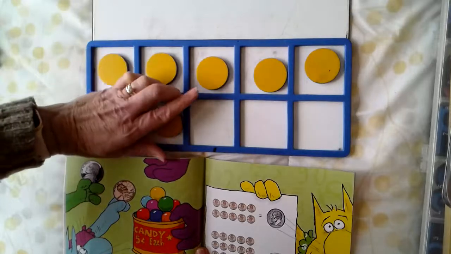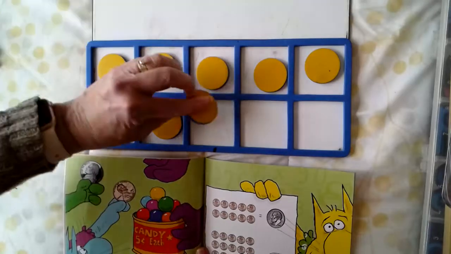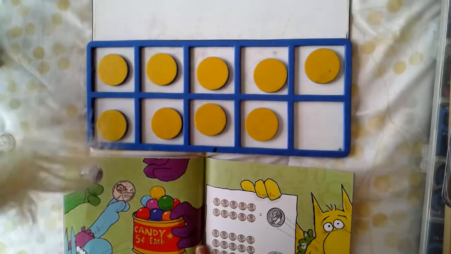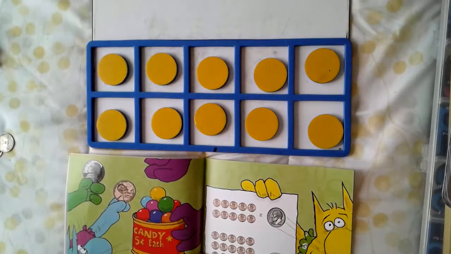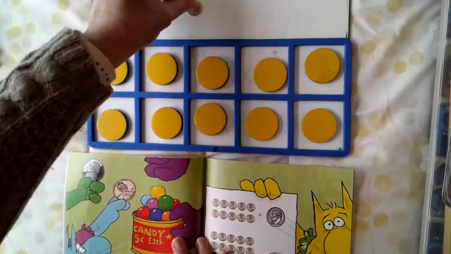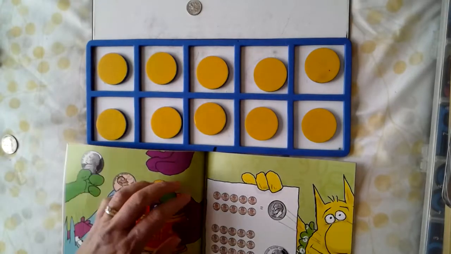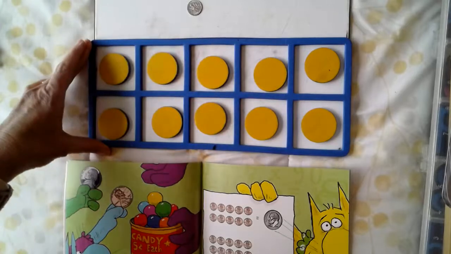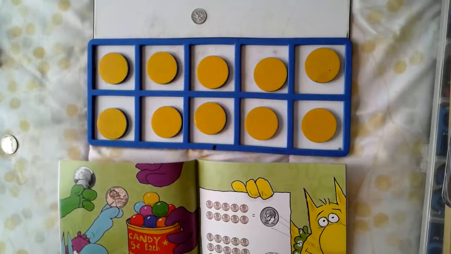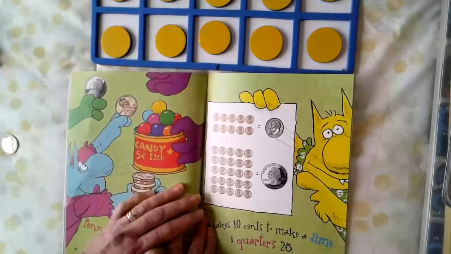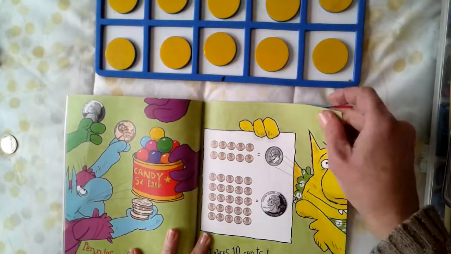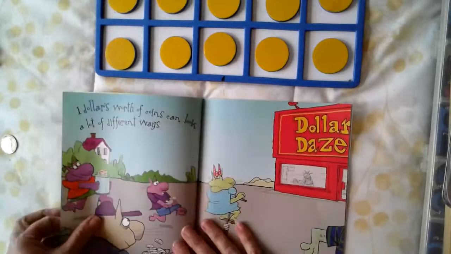So when we saw that 10 frame, it would be worth 5, just like a nickel would be. And then if there was more than 5, let's say there was 10 all filled in, then that 10 frame would be worth 10, just like a dime is. So this is 1 10 frame worth 10, and this is 1 dime worth 10 cents. Interesting. Coins are like that. They stand for a certain amount. They're worth a certain amount of money.